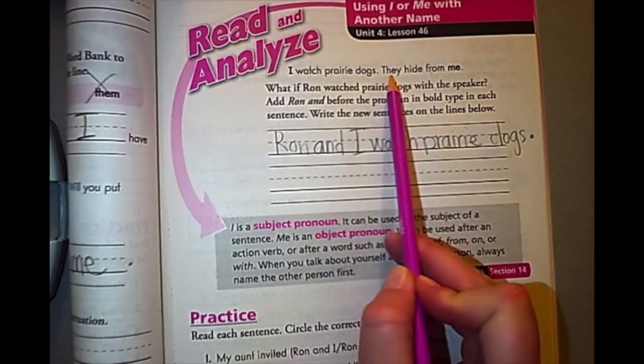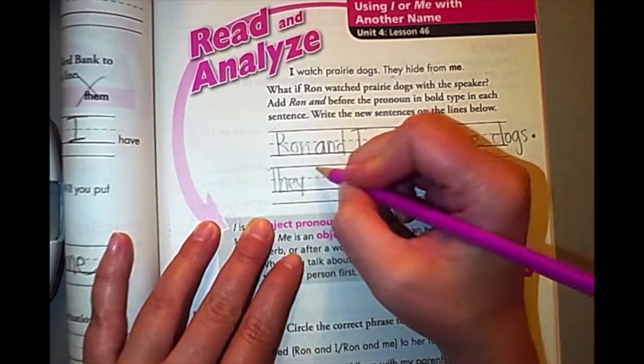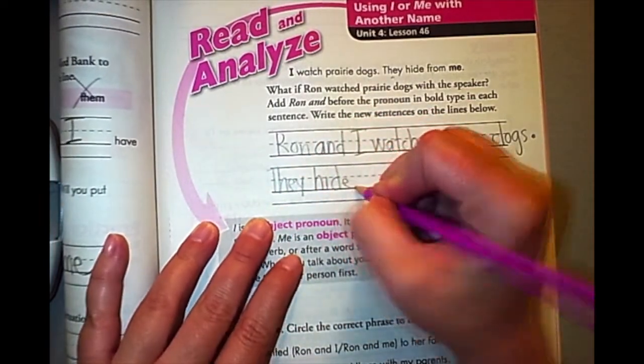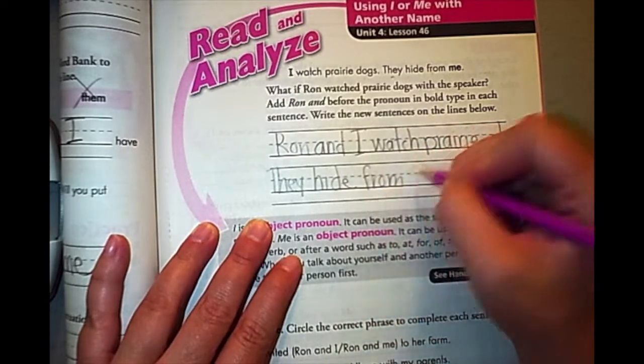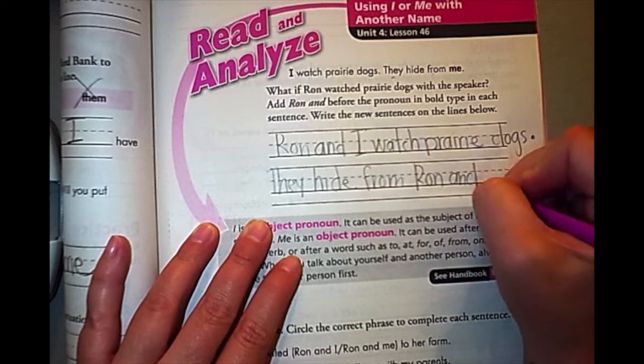So now we need to rewrite this sentence. They hide from Ron and me.